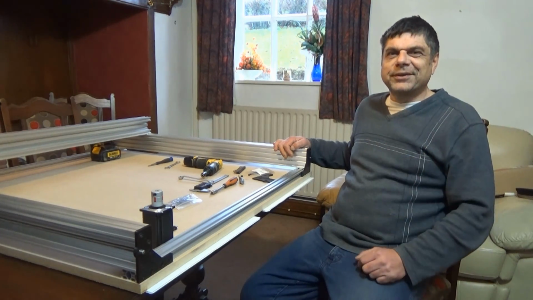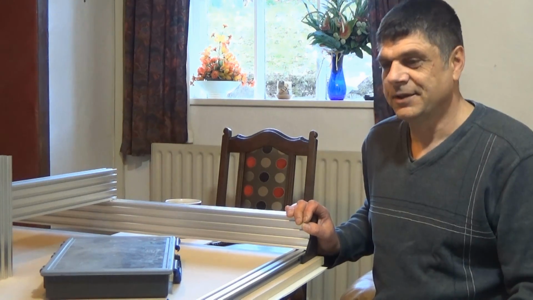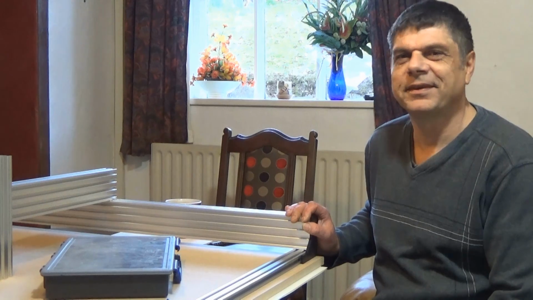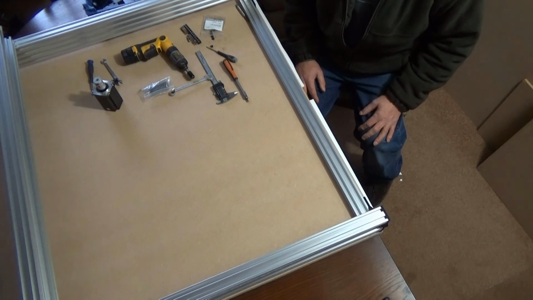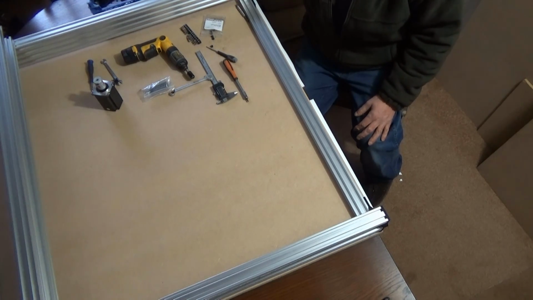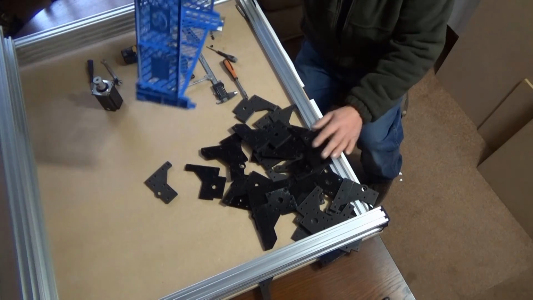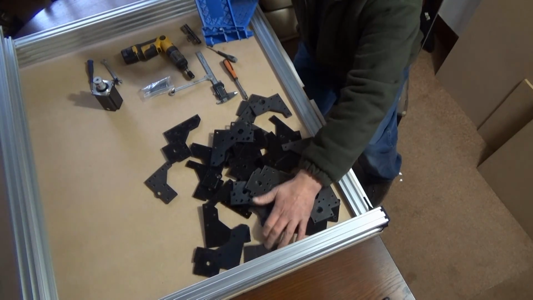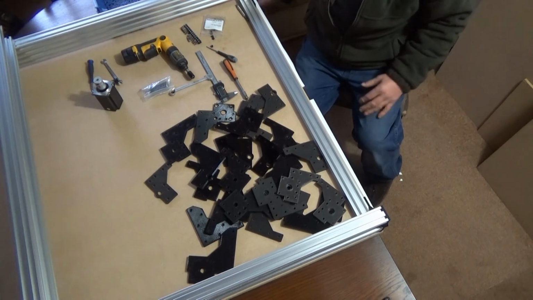I'll see you soon. So there we are then. That's the front brackets. Not all that much went wrong in making this video, but I thought I'd just show you. How many corner brackets did I print? Yeah. Just gonna burn these now.